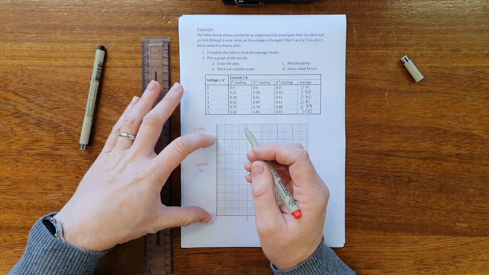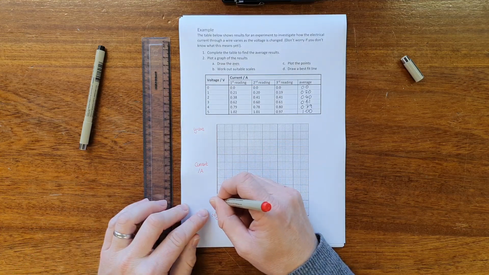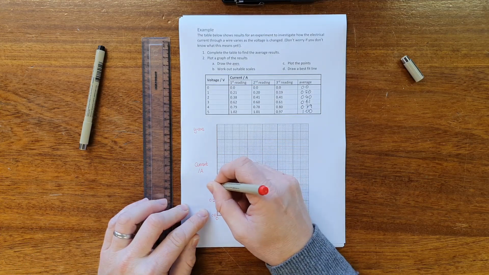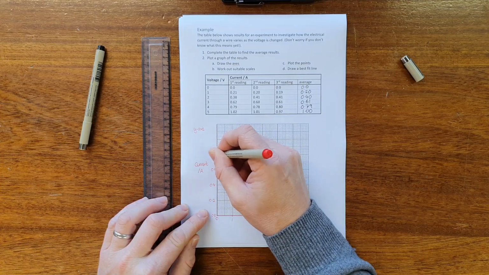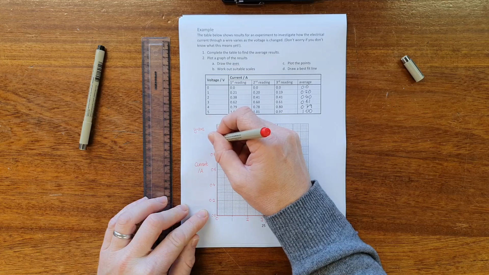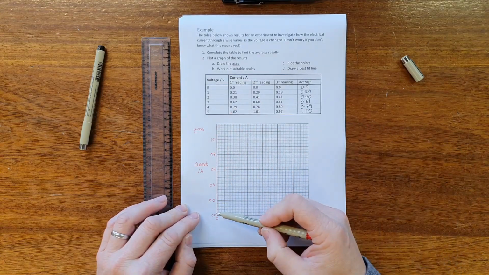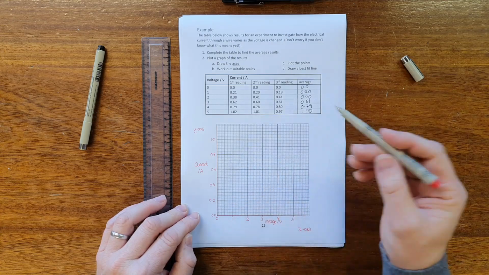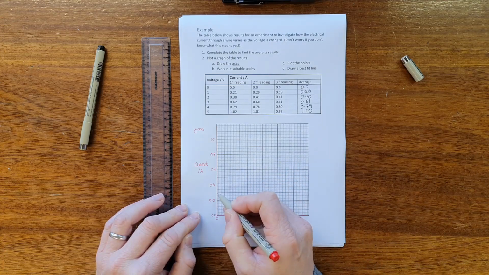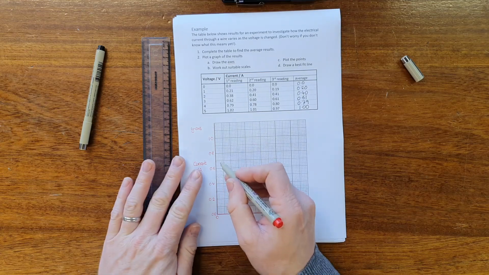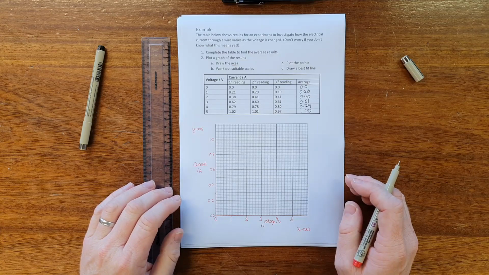That's going to use up the majority of our axis. In this case, you can see I've gone up in multiples of 2. I could, if I wanted to, label these as 0.1, 0.3, 0.5, 0.7, and so on. I'm not going to draw those, just to keep everything neat.